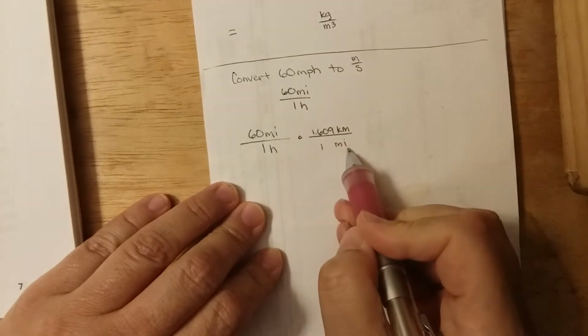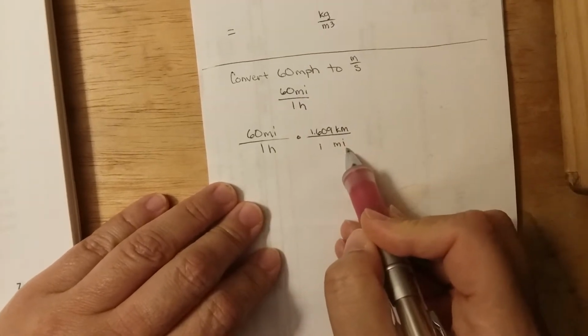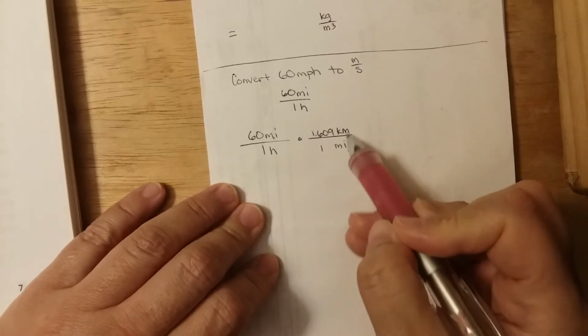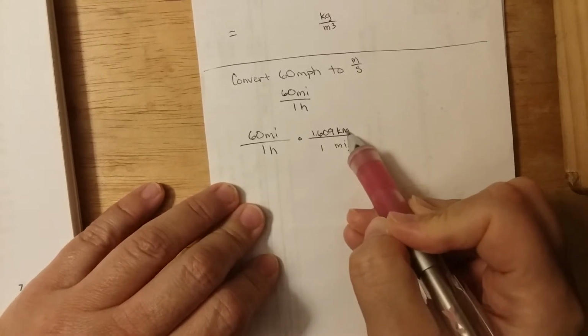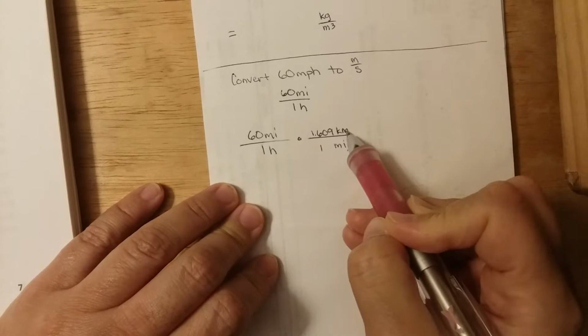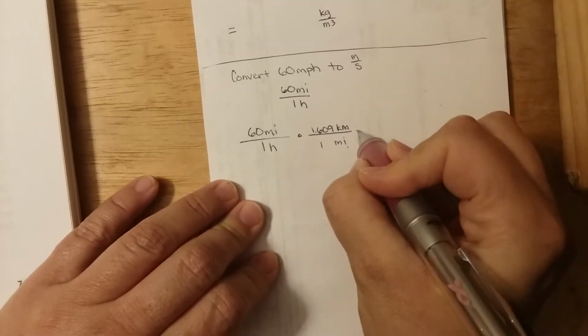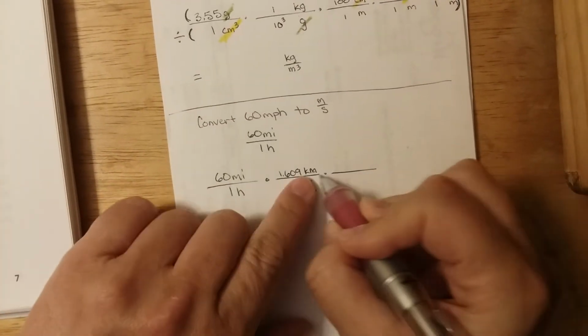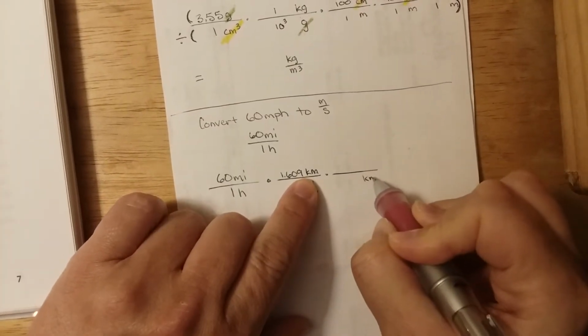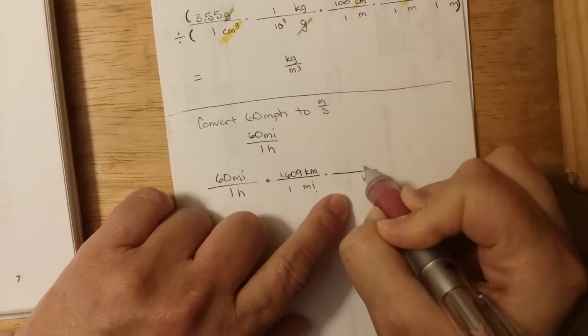So these miles are going to cancel, and then I'm going to go to kilometers. Oh, but I don't want kilometers, I want meters. So I'm going to need another one of these, with kilometer here, going from kilometer to meter.